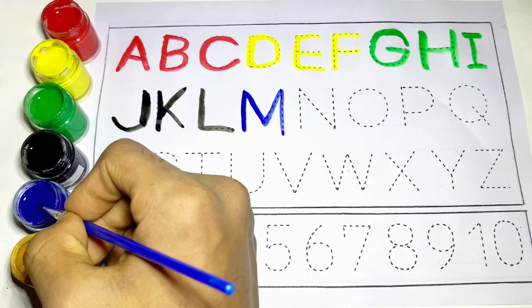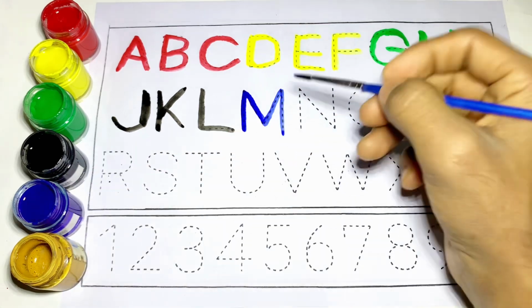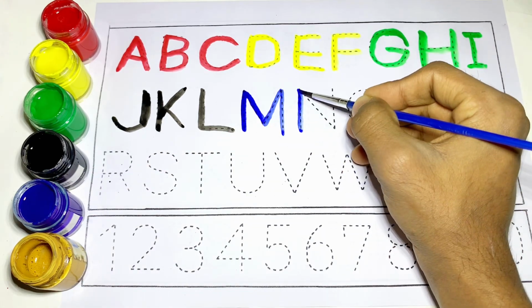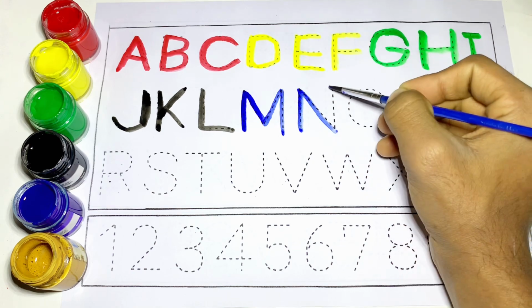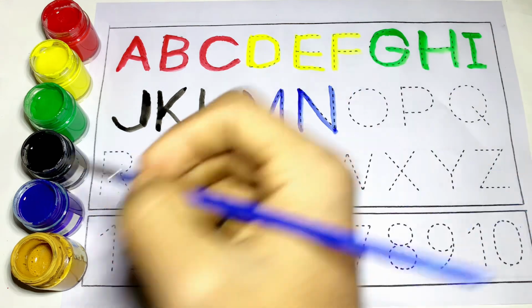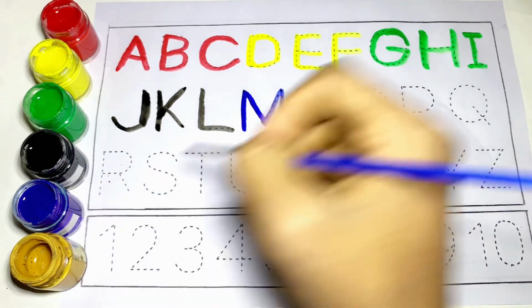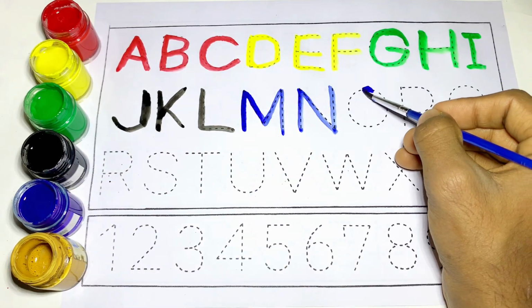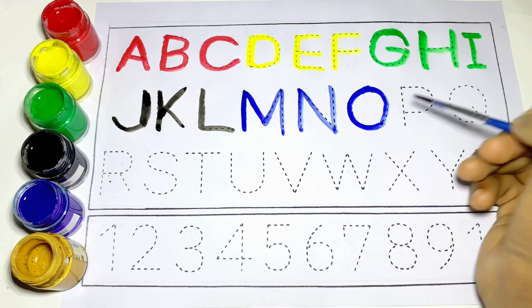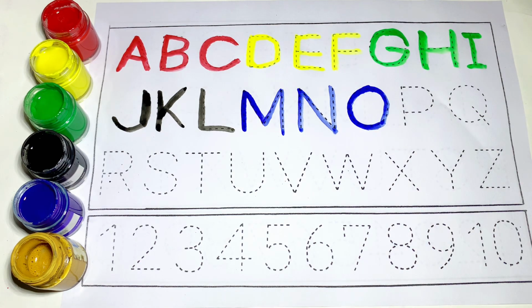Kids, again use blue color and draw N. N for nose, N for nest. Kids, now draw O. O for orange, O for octopus.